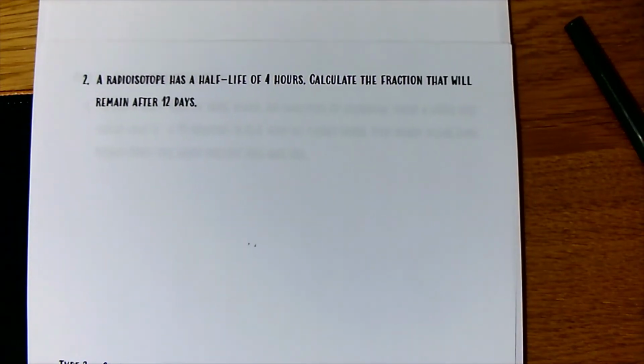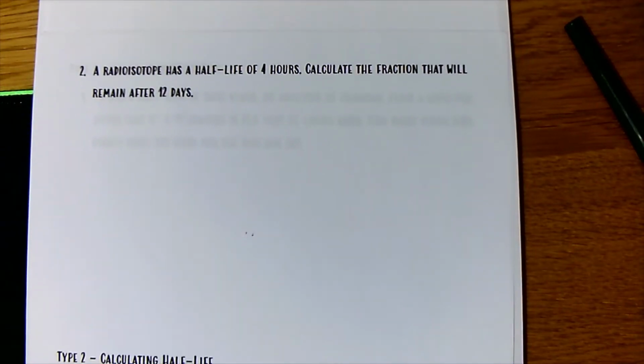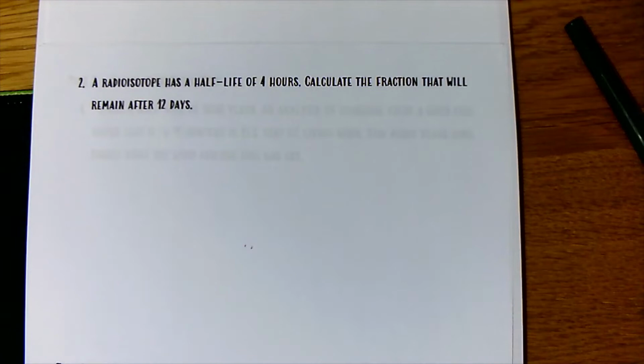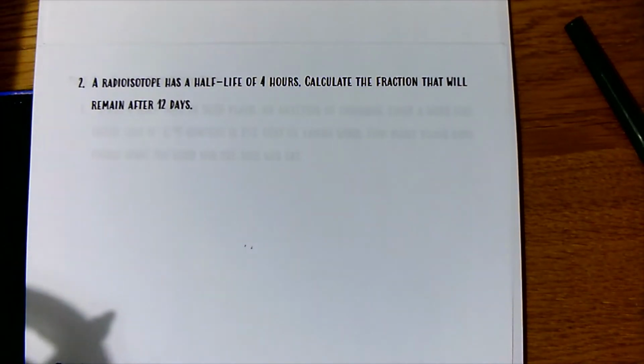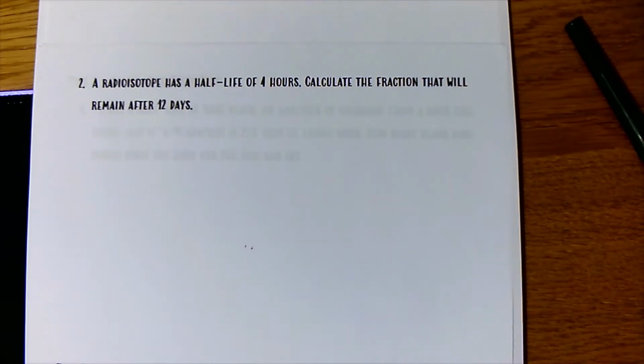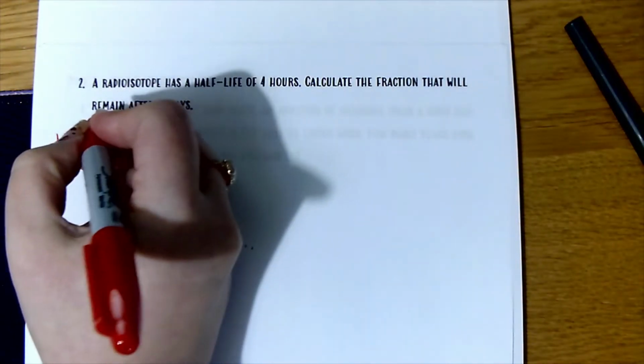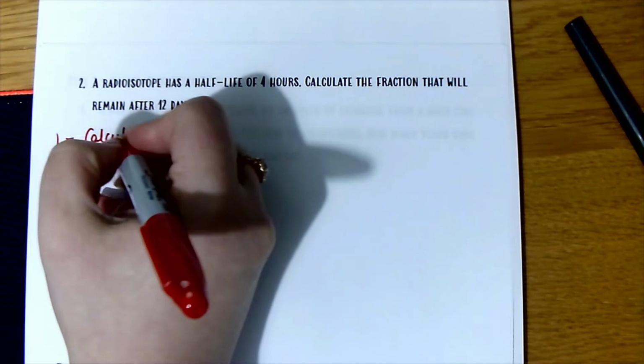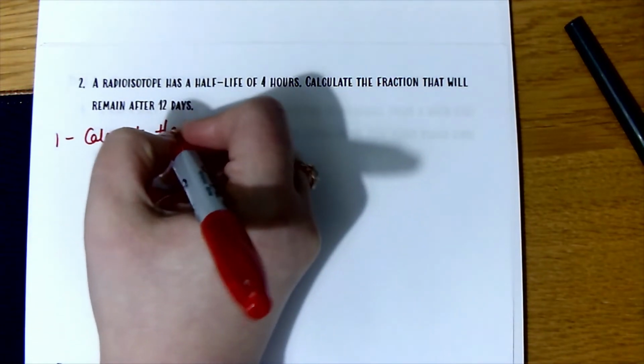Let's have a look at another one of these types of questions. A radioisotope has a half-life of 4 hours. Calculate the fraction that will remain after 12 days. Again, step 1 is to calculate the number of half-life periods.